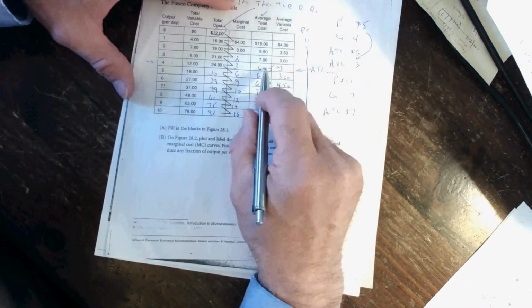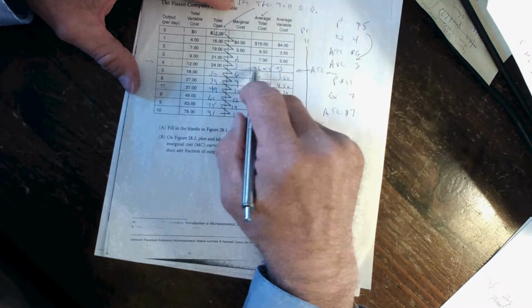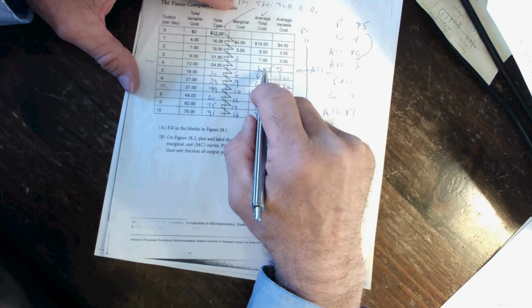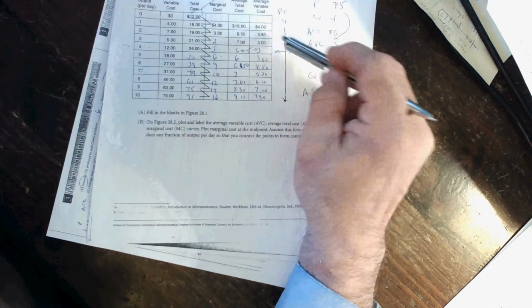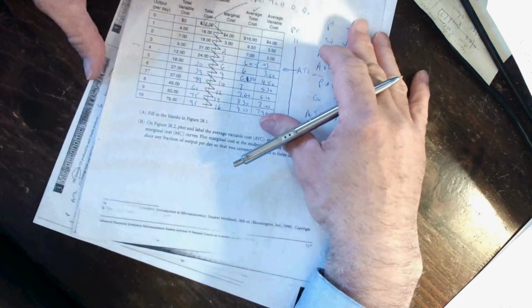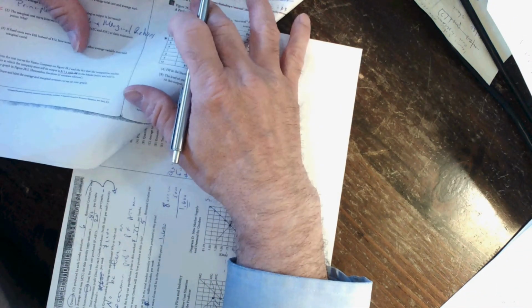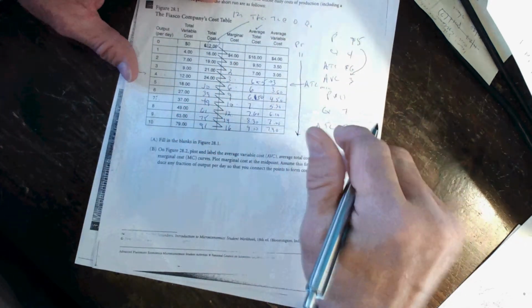at average total cost minimizing someplace between 4 and 5. Let's pick 4. At average total cost minimum, its price would be $11.